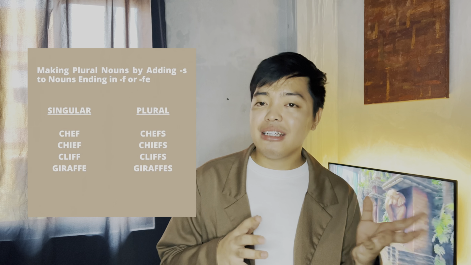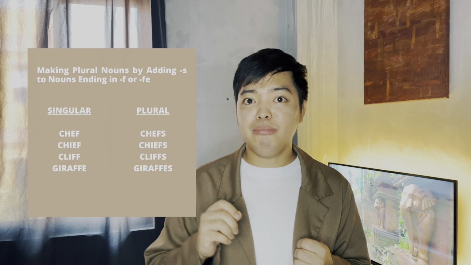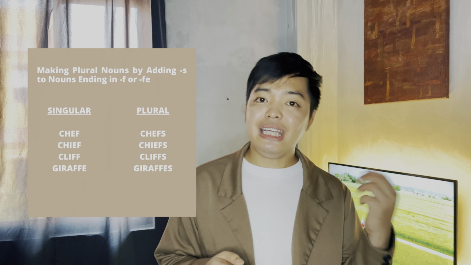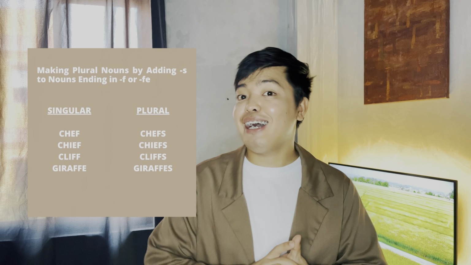Well, most words that end in F do change to VES. There are exceptions to the rule, such as nouns like chef. We don't have to put VES, so it's just the same. We just have to add S. So it becomes chefs. Chief becomes chiefs. Clef becomes clefs. And giraffe becomes giraffes.